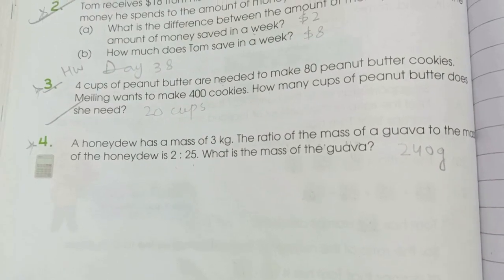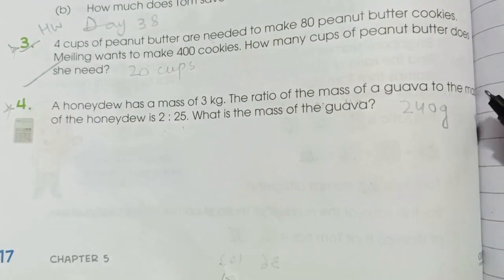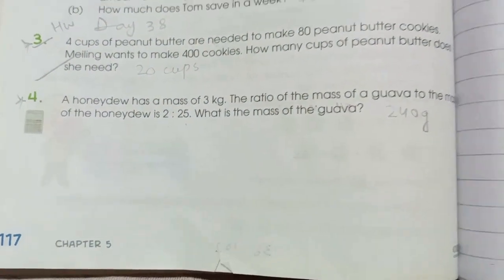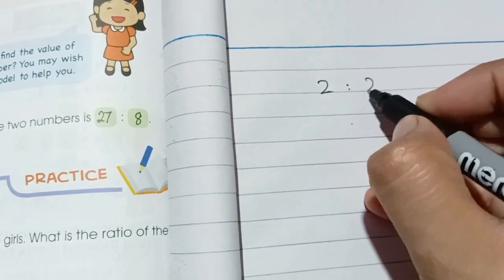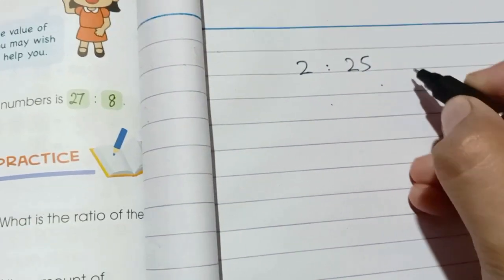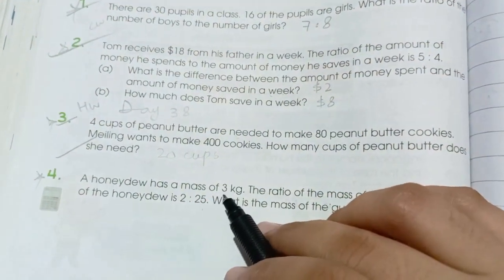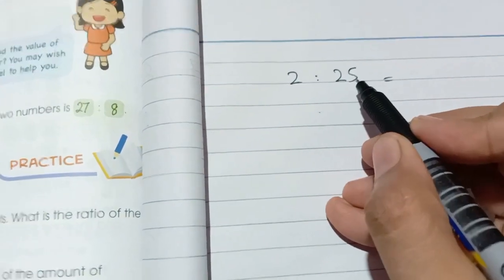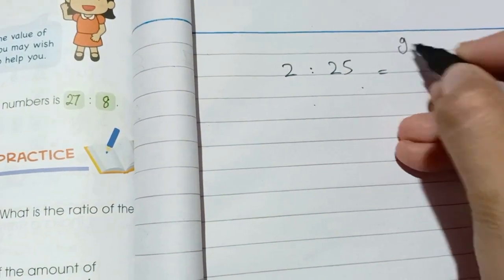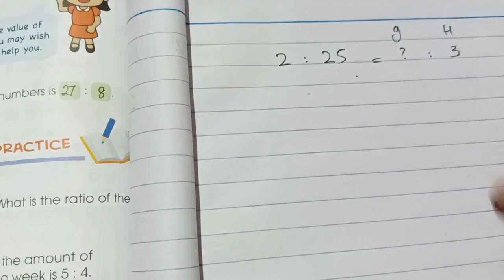Question number 4 is, a honeydew has a mass of 3 kg. The ratio of the mass of guava to the mass of honeydew is 2:5. So here we have 2:5, and we have the mass of honeydew is 3 kg and the mass of guava is missing. So it means that the first is guava and the second is honeydew. So we have guava is missing and honeydew is 3 kg.